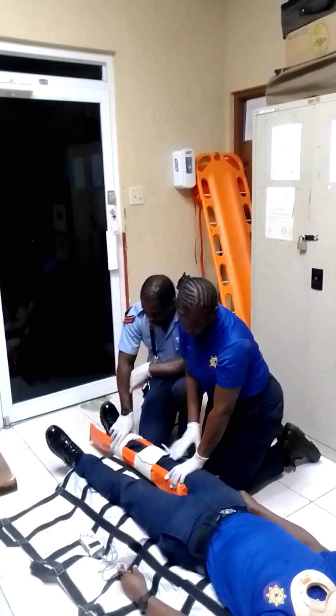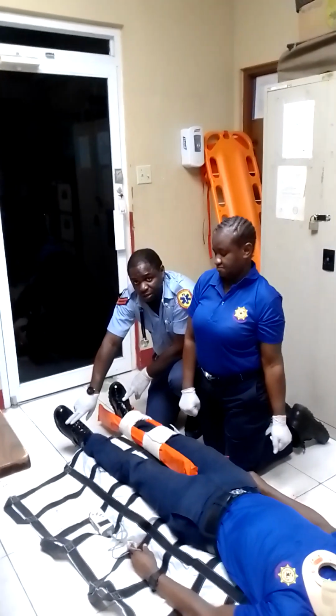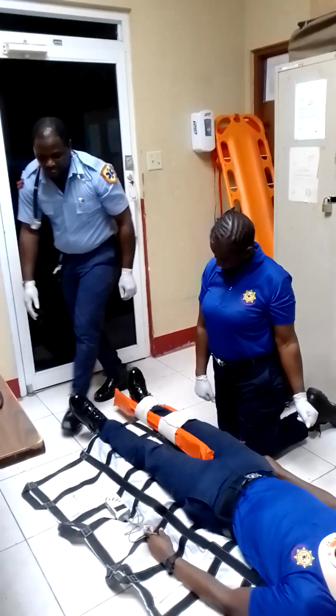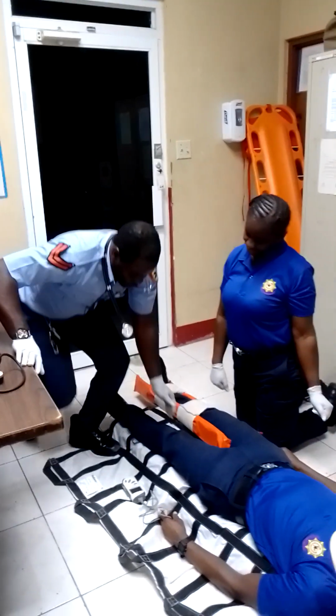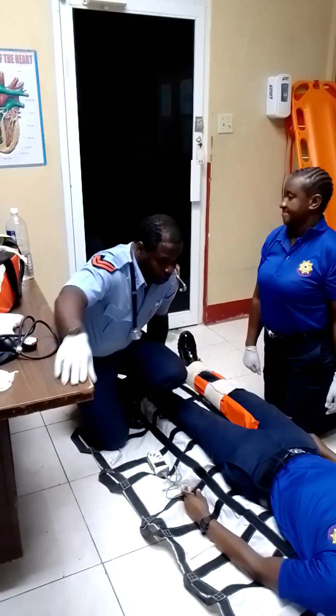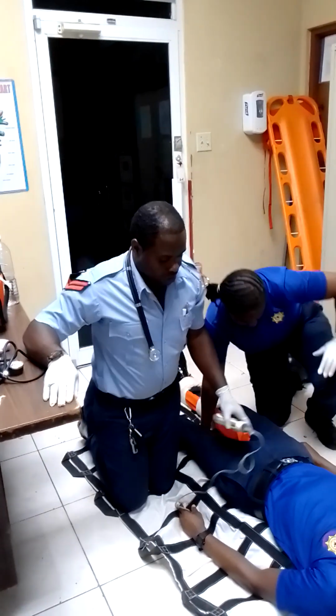After I secure the splint, I'm going to check for PMS again. PMS present. Check the next extremity for DCAP-BTLS. No DCAP-BTLS. Now I'm going to go ahead and log roll this patient.